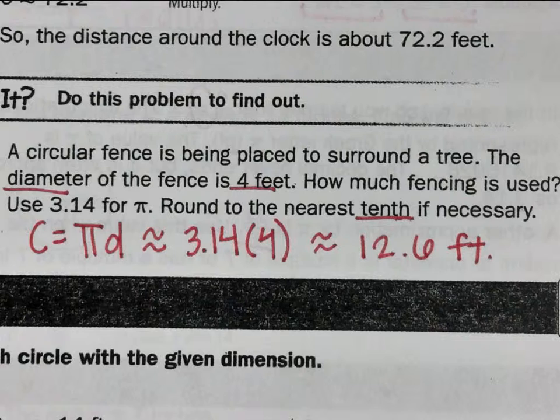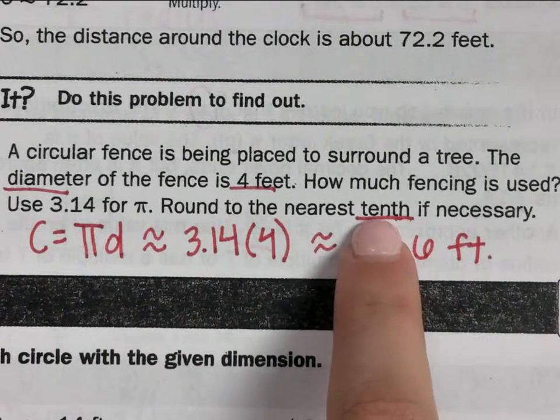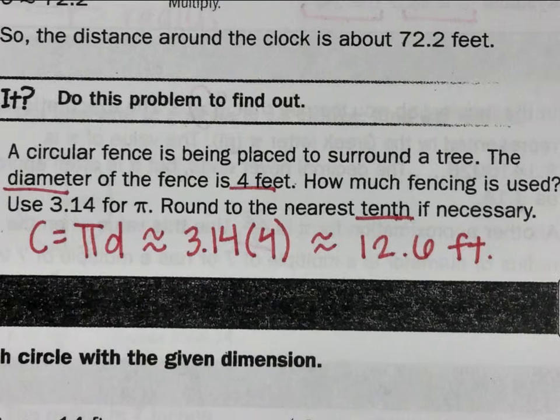Yes? If we do it in 12.56, will you count off points? Yes, because it's not rounded correctly. If I didn't tell you how to round it, then no. But since it says to round to the nearest tenth, then it has to be rounded to the nearest tenth. Okay. All right, any questions on that?